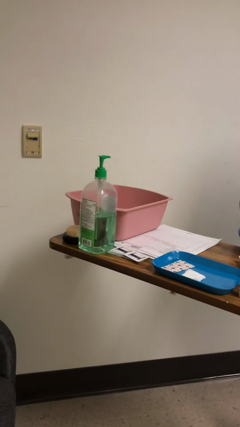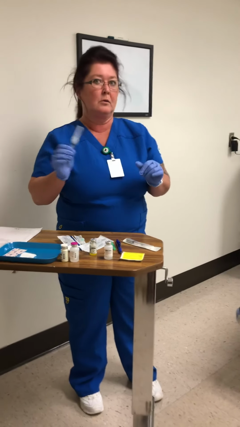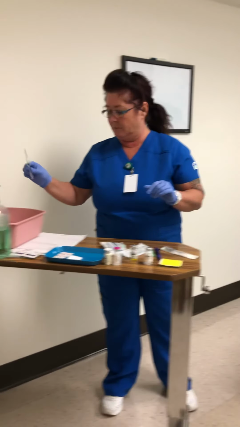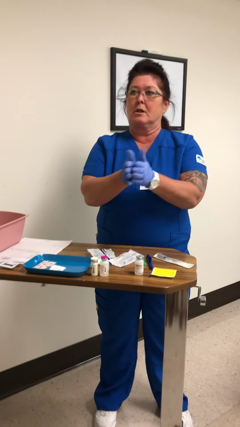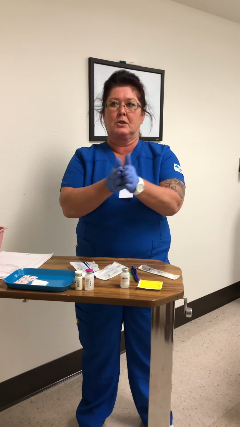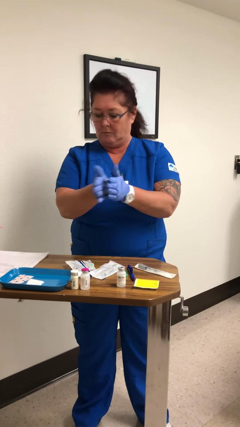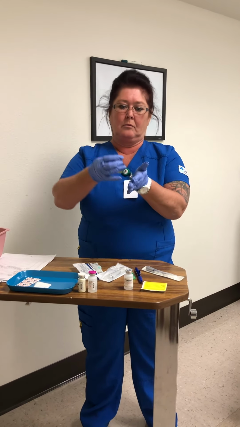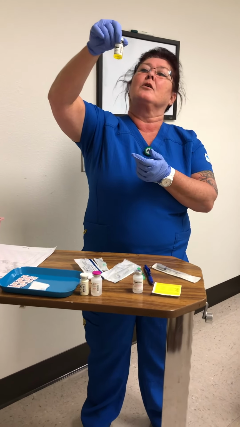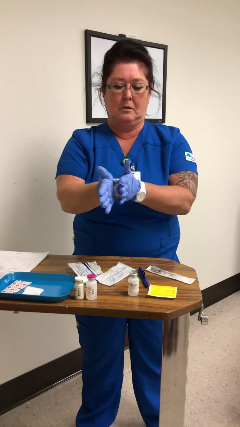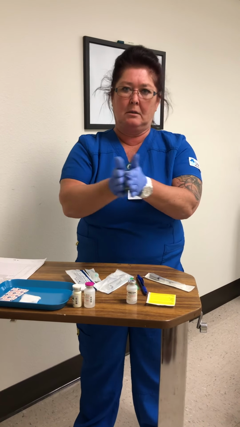And I'm going to recap. And this is going to go into the sharps container. To mix this, I'm going to gently roll this between my hands. And we're going to check to make sure all the powders have dissolved. We want to make sure that the color is correct for what it should be.